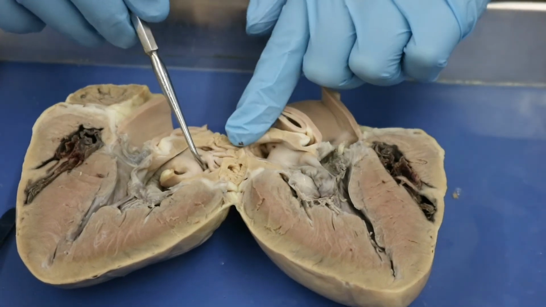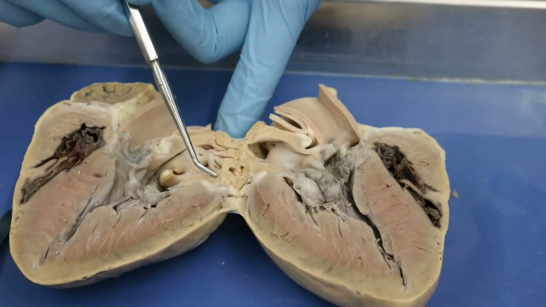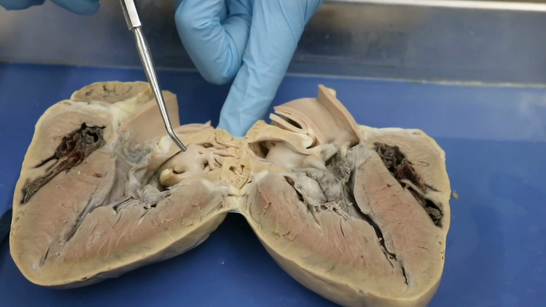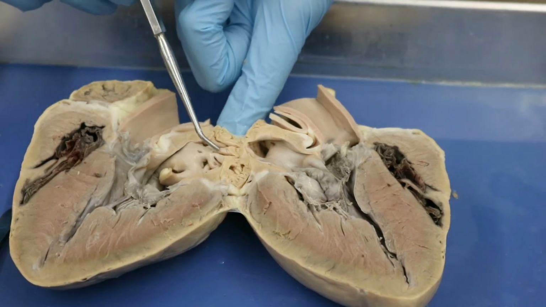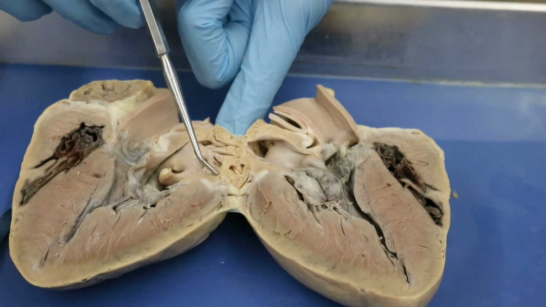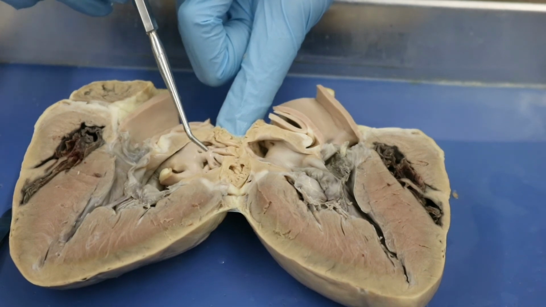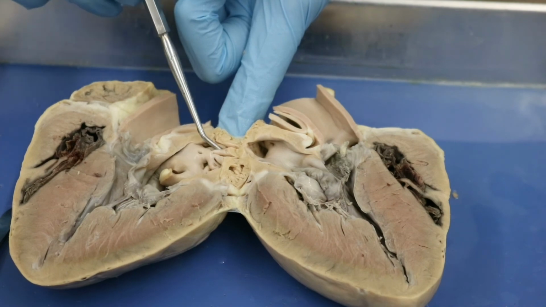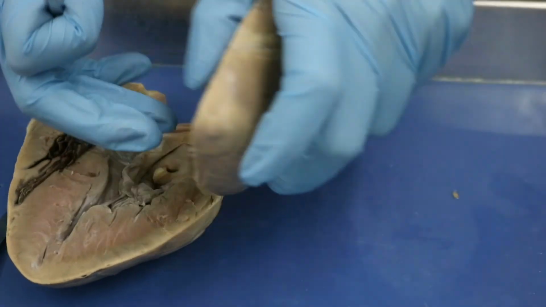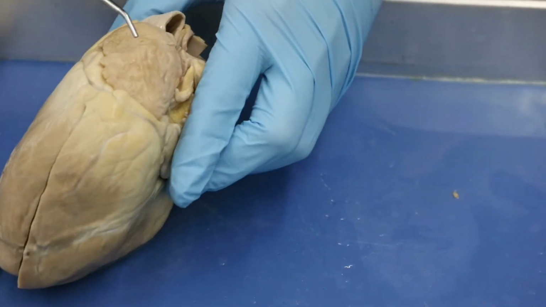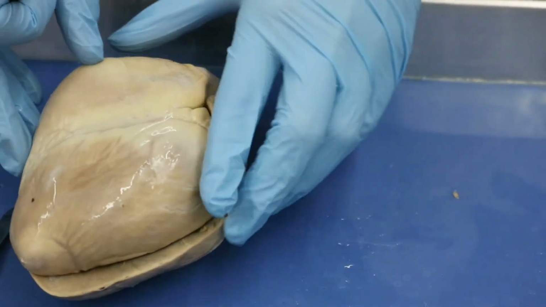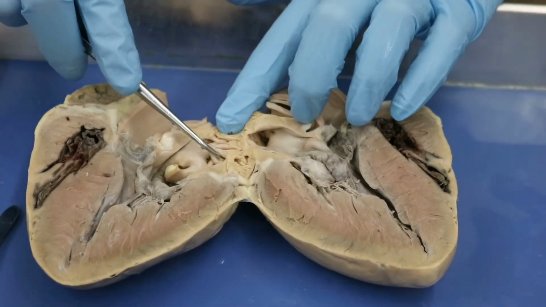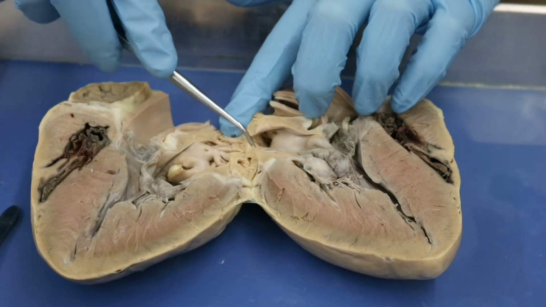You can also see up here on our left atrium, this is the pectinate muscles that we were mentioning before and we were having a hard time seeing. So these are the pectinate muscles here that are within our auricular tissue. This is our auricle, okay? So these are the pectinate muscles, this rough tissue right here.